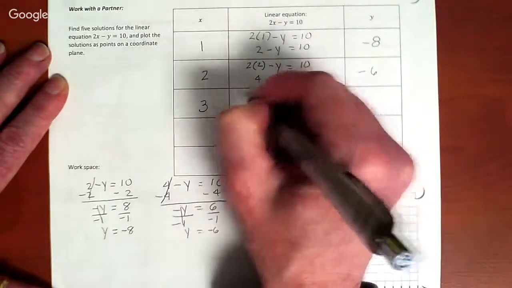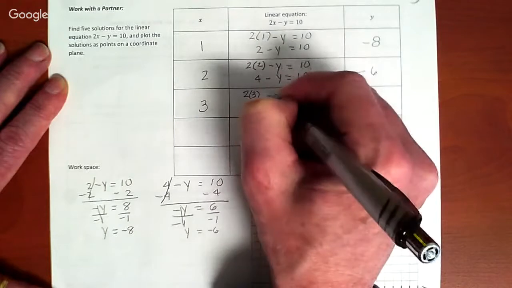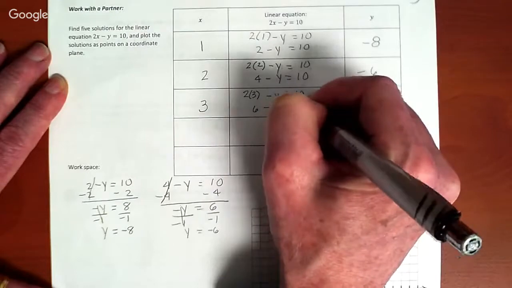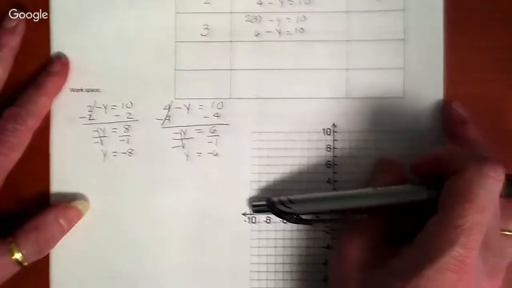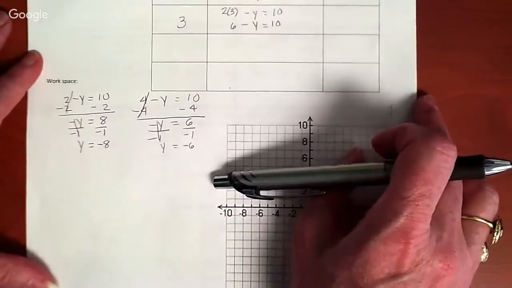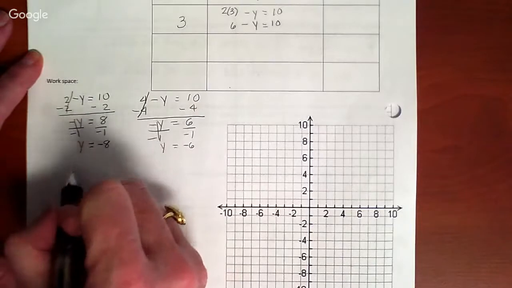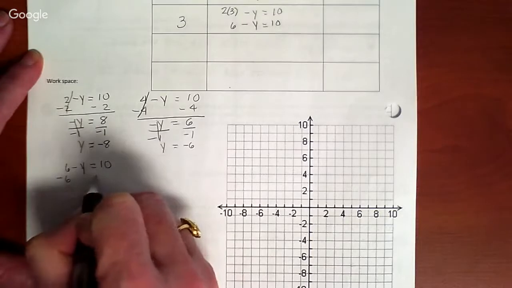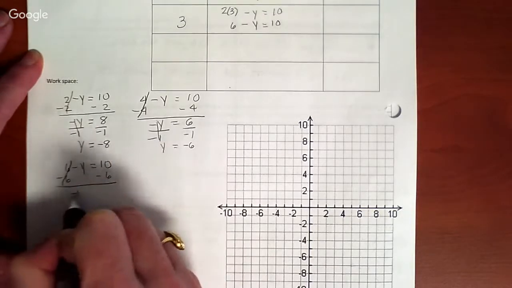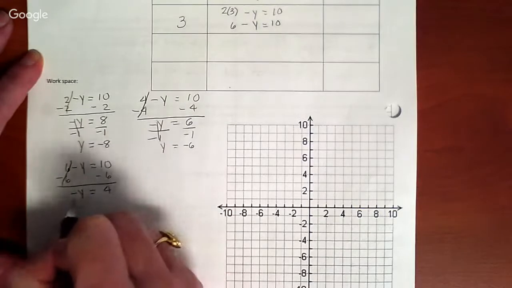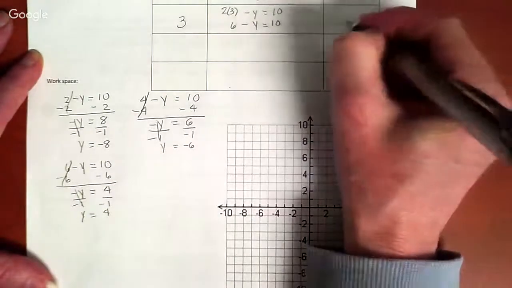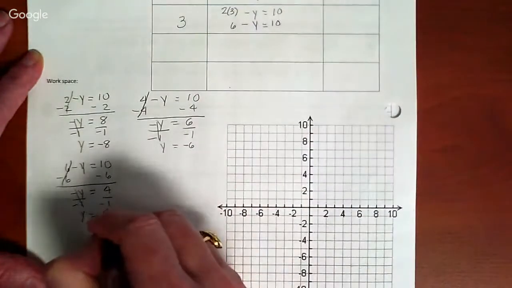I have 3. 2 times 3 minus y equals 10. 6 minus y equals 10. We'll move this up a little bit so you can continue to see my work, because that's important. So we have 6 minus y equals 10. Subtracting that from both sides. Negative y equals 4. Divide both sides by negative 1. Y equals, sorry, negative 4.